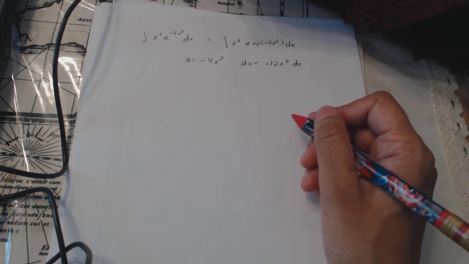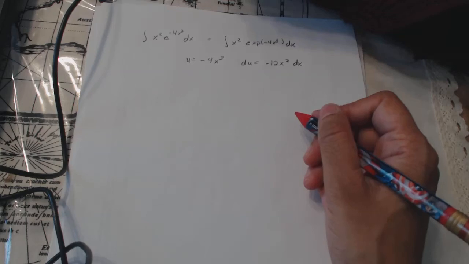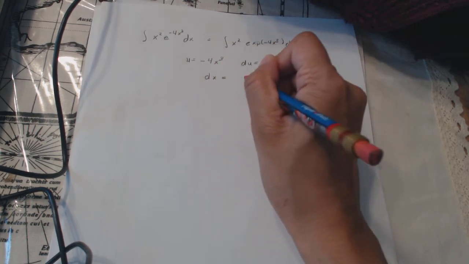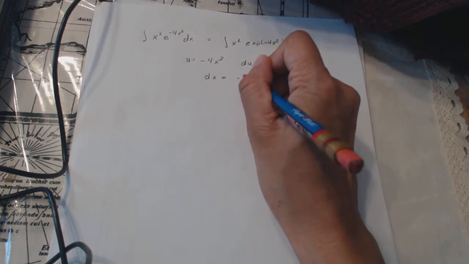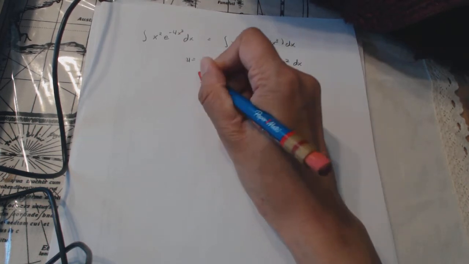The next step, as I'm just moving through the steps, it's a machine. Once I've made my decisions of what should be what, I just go through. So my next step is to actually identify or solve for dx. dx is minus 1 over 12x squared du.